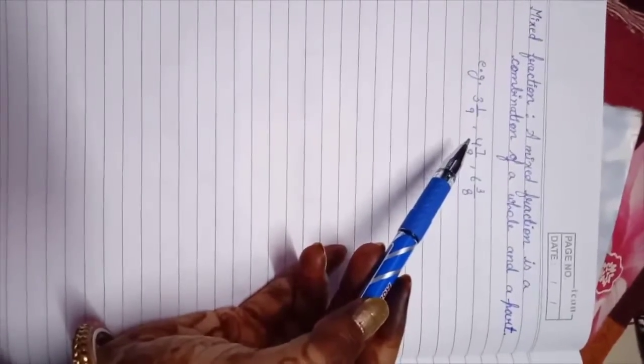So in today's class we have discussed different types of fractions.